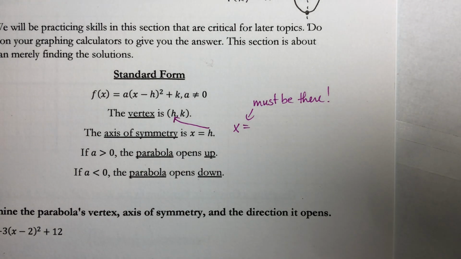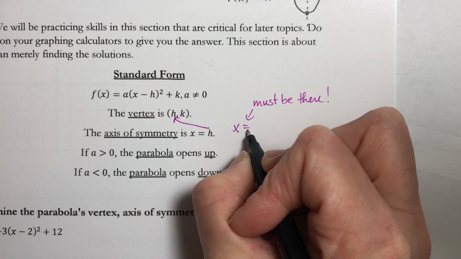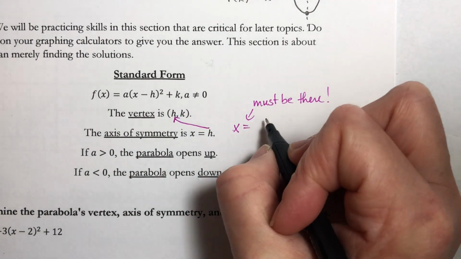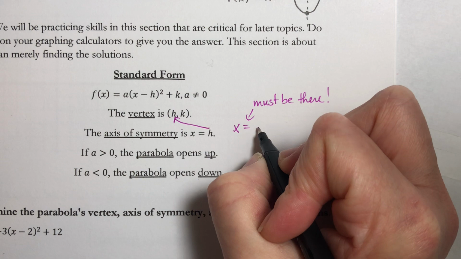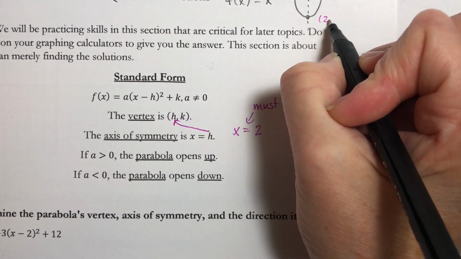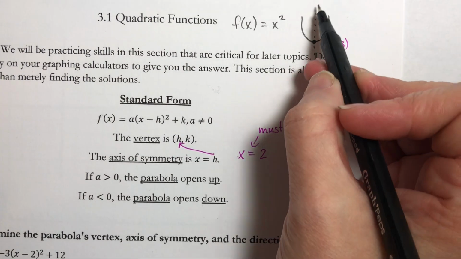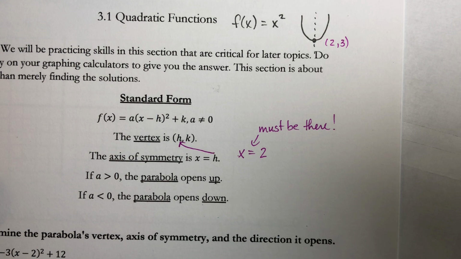x equal to must be there. If you just tell me that your axis of symmetry is 2, that tells me nothing. 2 is a number. 2 is not a line. It has to be a vertical line, and vertical lines always have the x equal to on it. So x equal to whatever your x value is. So if this goes through the point, say (2, 3), if that's my vertex up there, then x equal to 2 is the equation of that vertical line.